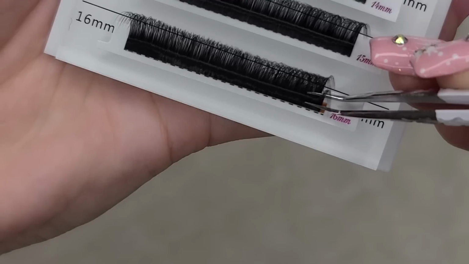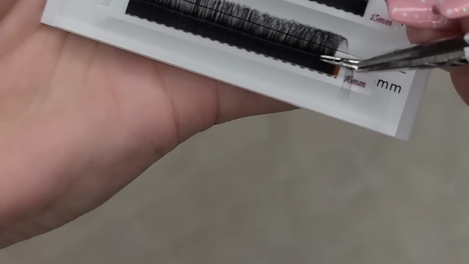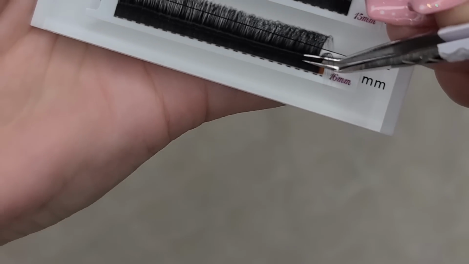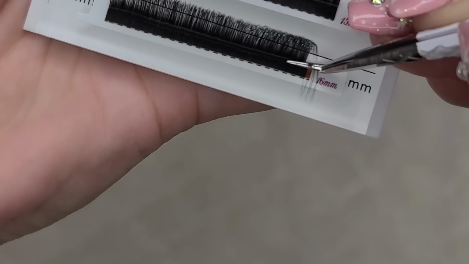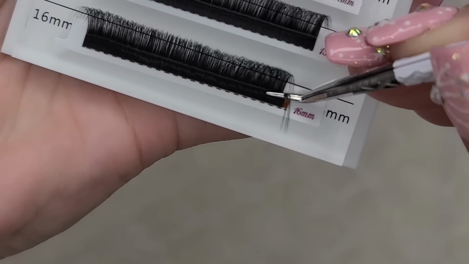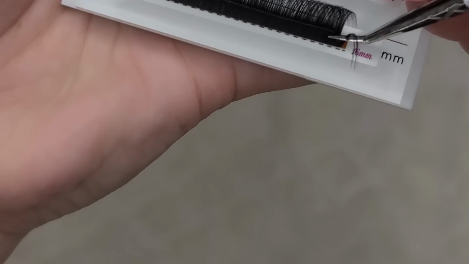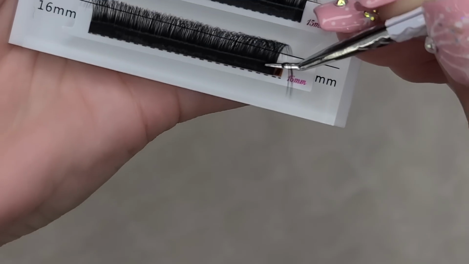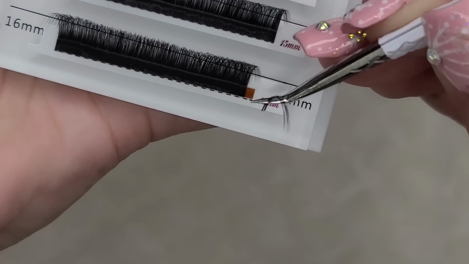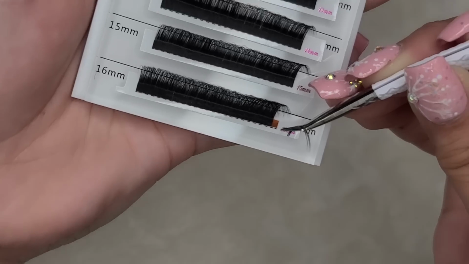So when it comes to volume lashes, you definitely want to keep it light. You don't want to be pulling off so much, especially when it comes to 0.5. So I am just eyeballing it here for you guys, and as you guys can see, I am pulling off about that much.